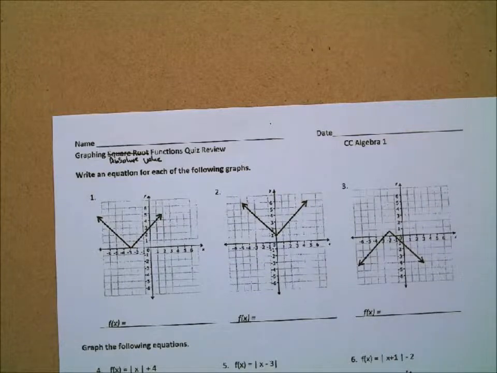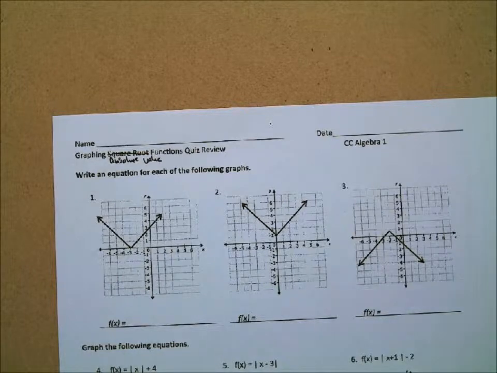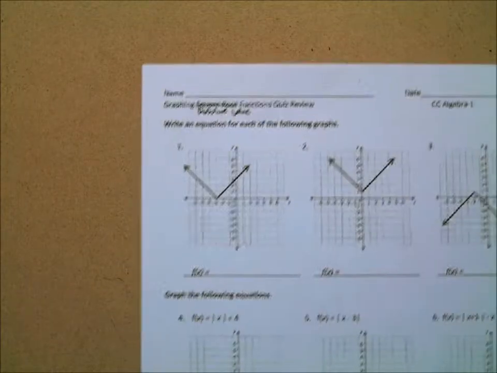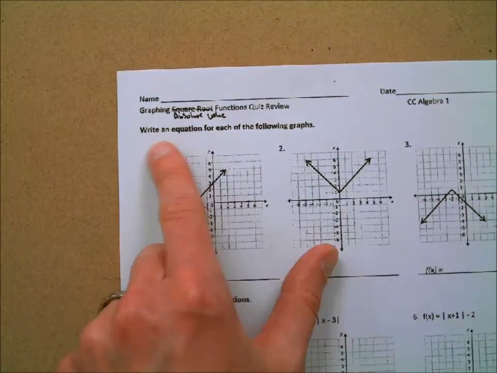Okay, so here we go. Again, we won't take too long on this because I don't think we really necessarily need to. Maybe, we'll see. Again, if you have questions, let me know, but I'll go as slow as you need me to here. Number one, the directions say, write an equation for each of the following graphs.